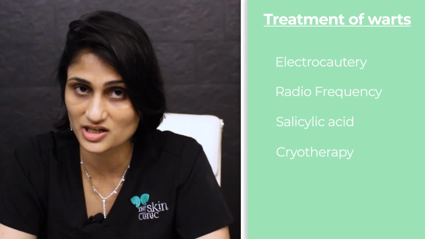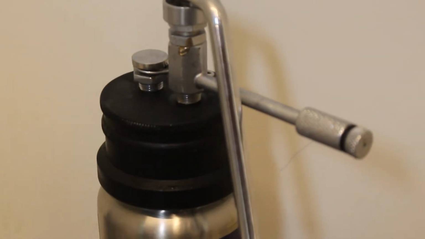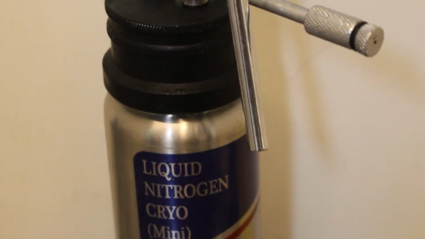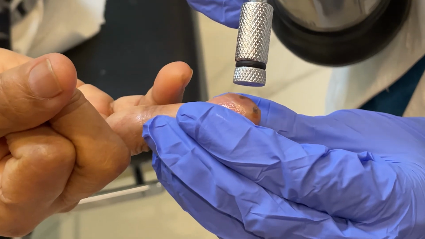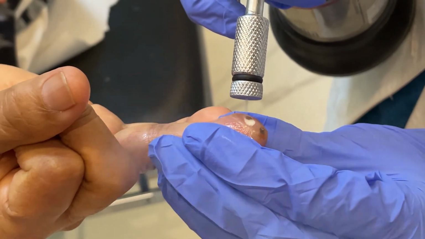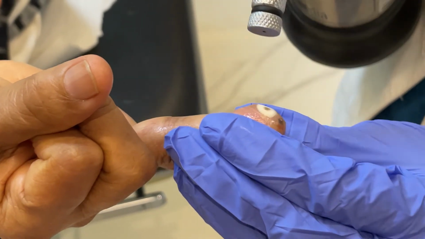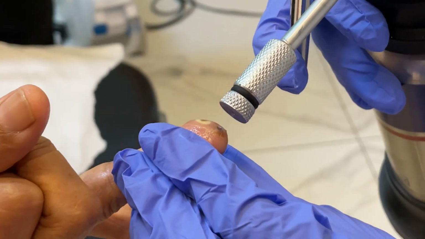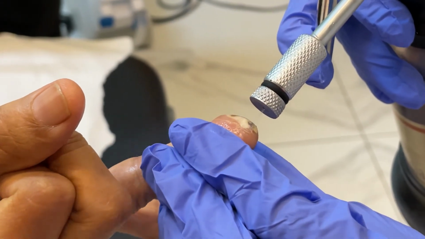But if it is present on the palmar or the plantar aspect of your body, then we need to use cryotherapy or a liquid nitrogen spray treatment. It's a cold spray of liquid nitrogen at minus 196 degrees Celsius. So we use a series of freeze and thaw cycles, at least 3 cycles of freeze and thaw, to freeze this virus and to kill it at the cellular level.